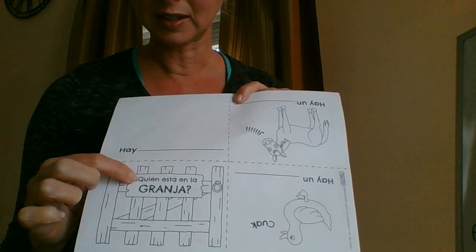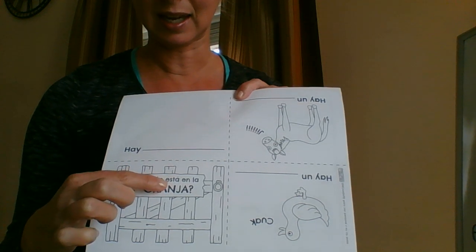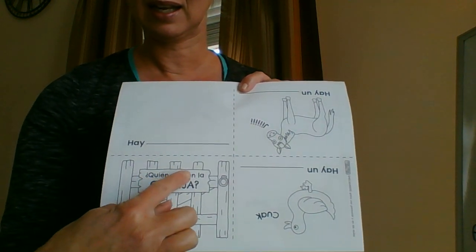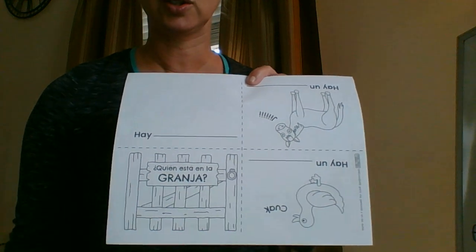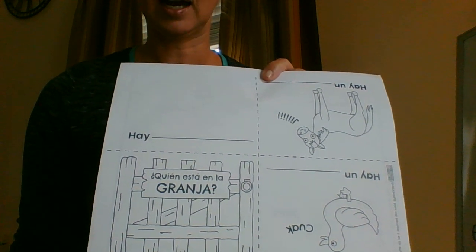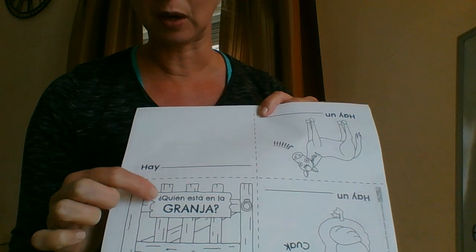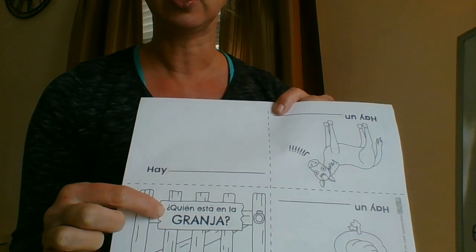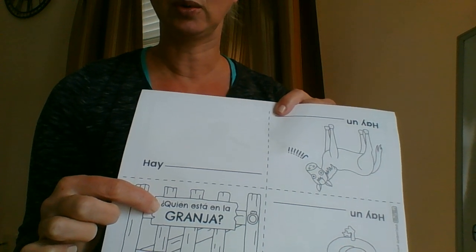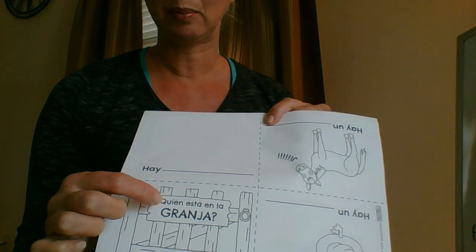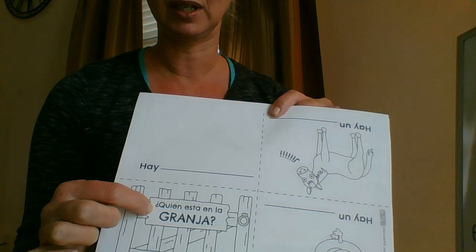And the words in this say, ¿Quién está en la granja? And what that means, I have to point this out to you. We talk about this a lot in class, that in Spanish, they actually give you a clue when you're asking a question by putting an upside down question mark at the beginning of the sentence.